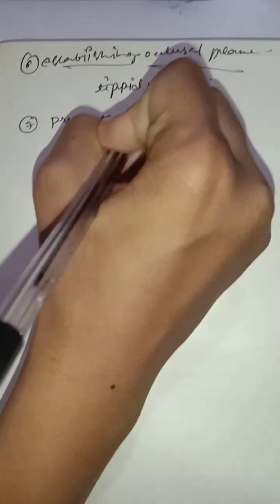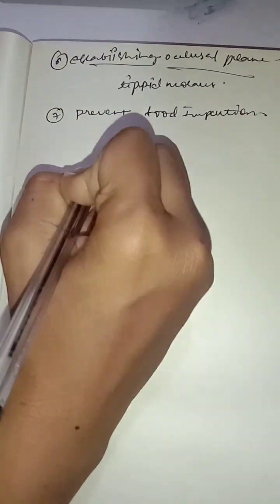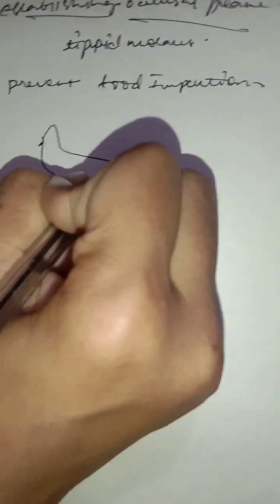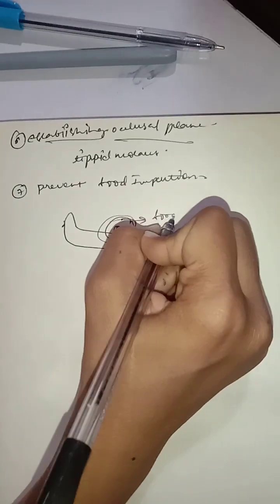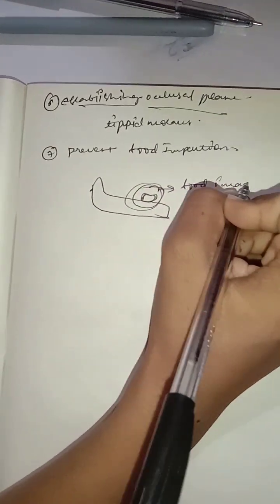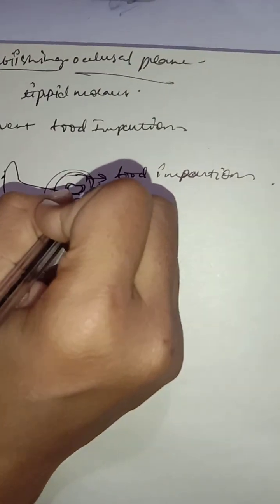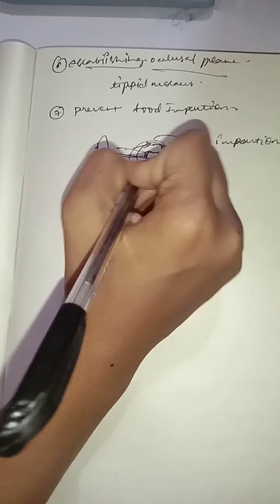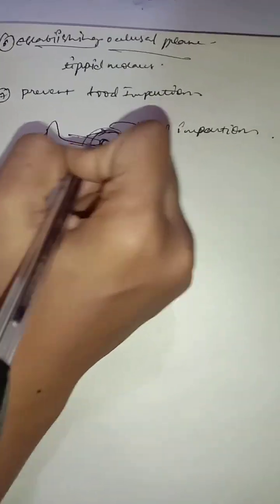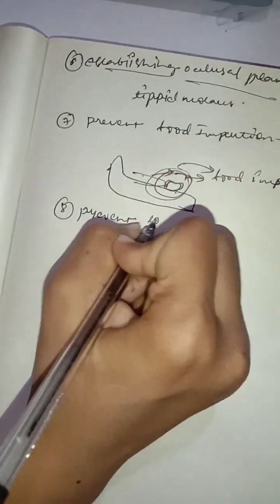And the seventh one is the prevention of food impaction. This is the edentulous stretch. The abutment tooth which is present is more prone to food impaction. The rest which is placed next to the edentulous space will prevent it. So if we place a rest here, it will prevent food impaction at this abutment tooth.